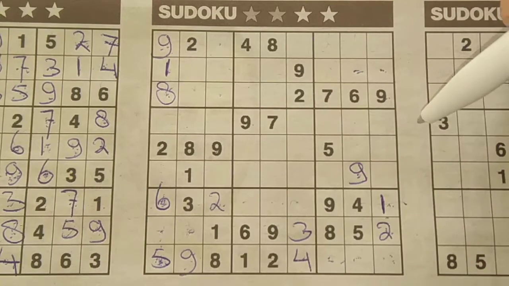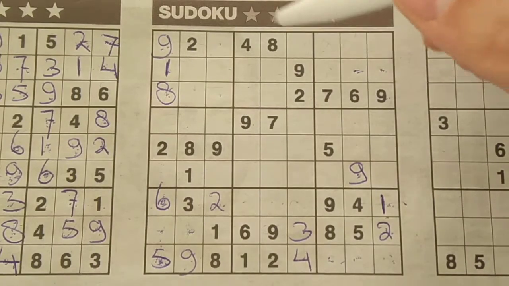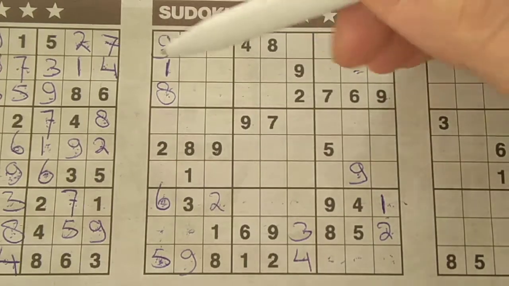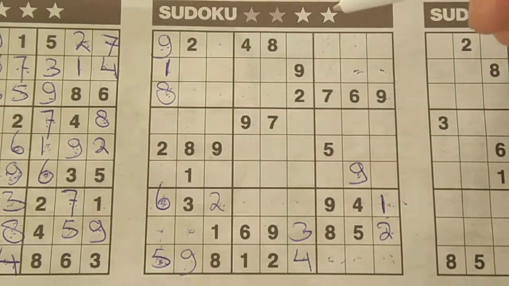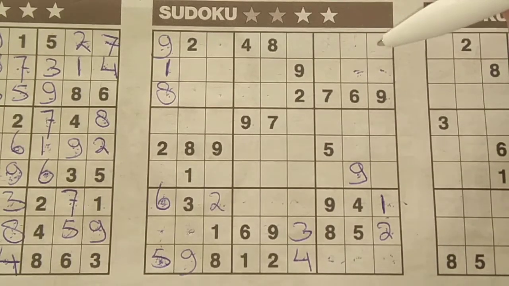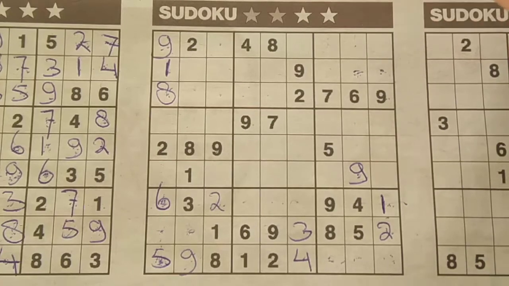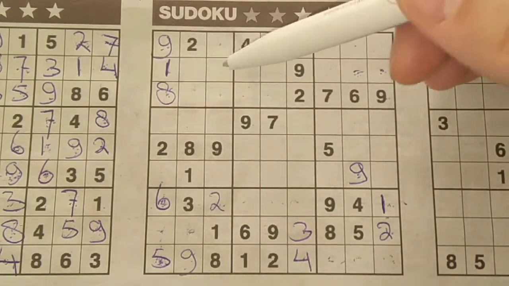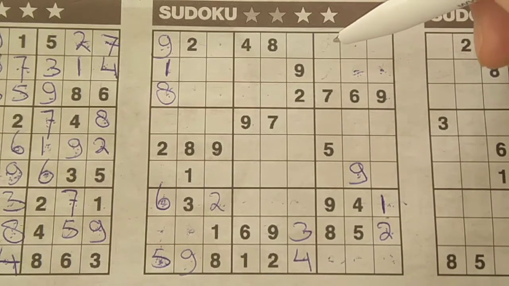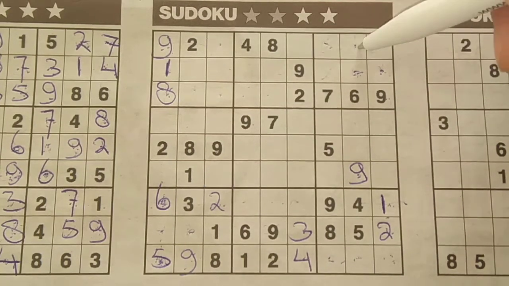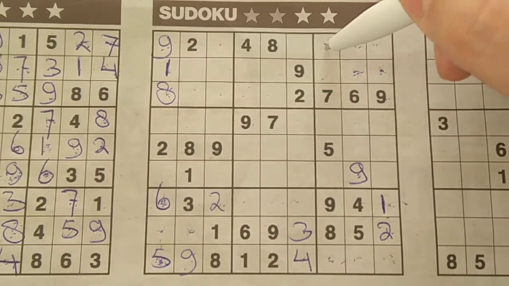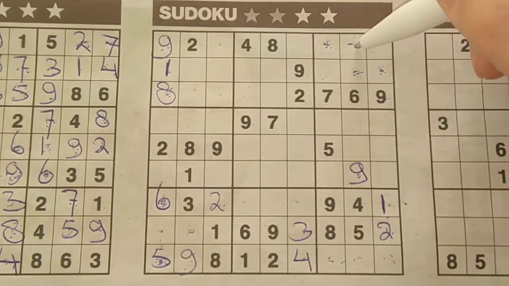Then 1. Yes. In this big square, those 2 boxes are for the number 8. We have a 1 here, so no 1 in these 3 boxes. So the 1 could be in one of those 3 boxes. I see here 1, so no 1 there. So in those 2 boxes could be a 1.